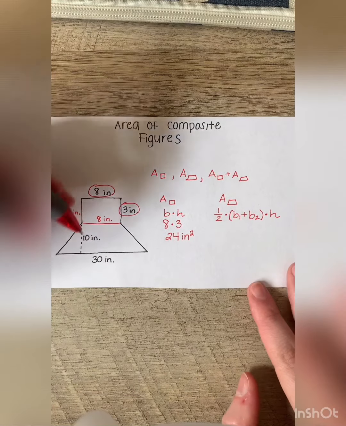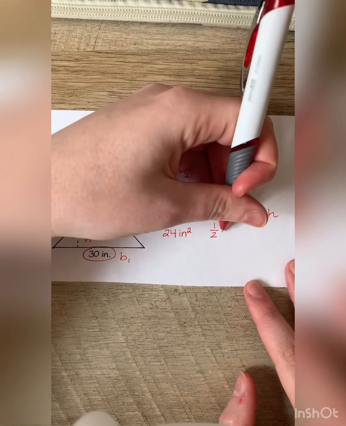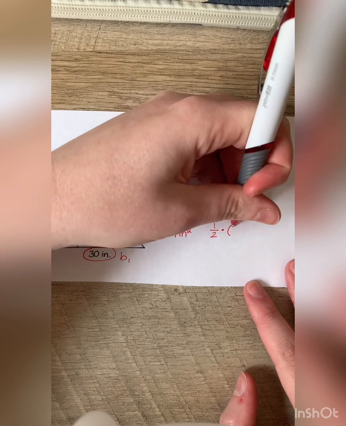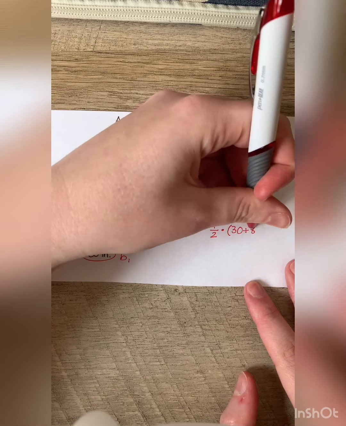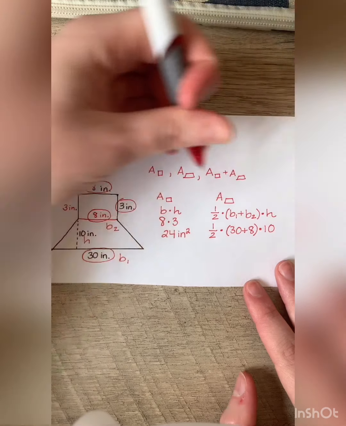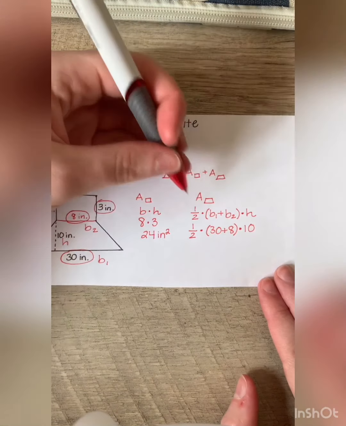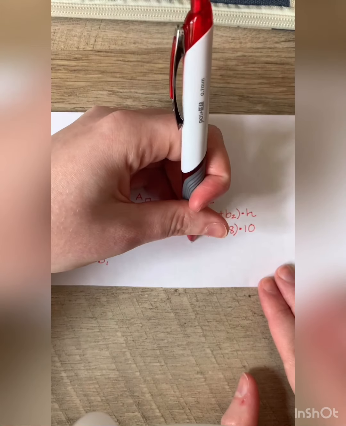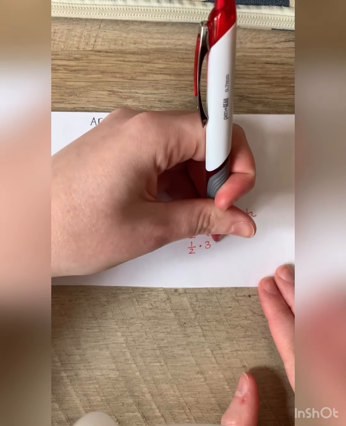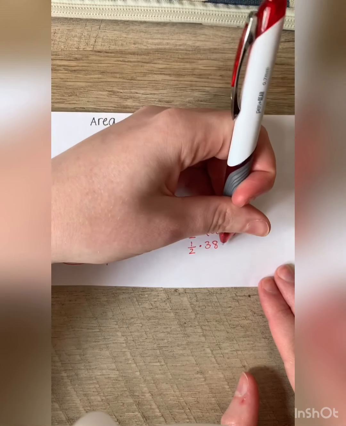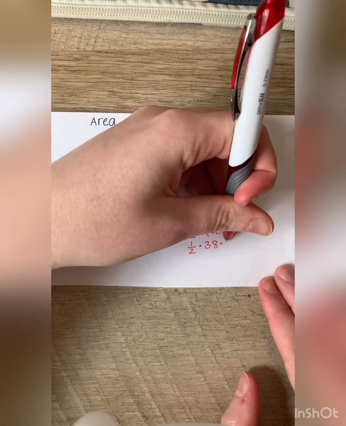And I have a height. So I'm just going to fill those in. I have 1/2 times 30 plus 8 times 10. Now remember my order of operation rules. Solve my parentheses first. That gives me 1/2 times 38 times 10.